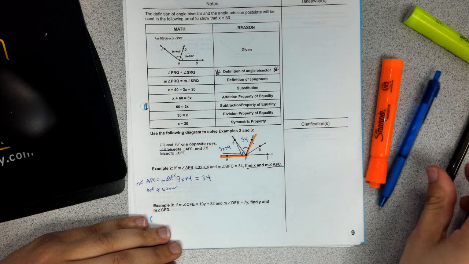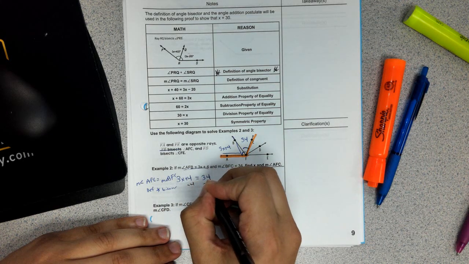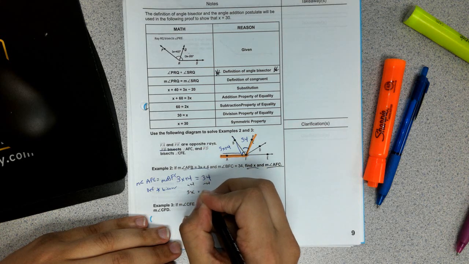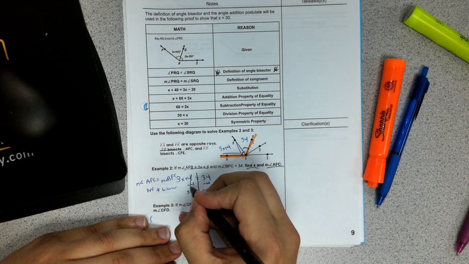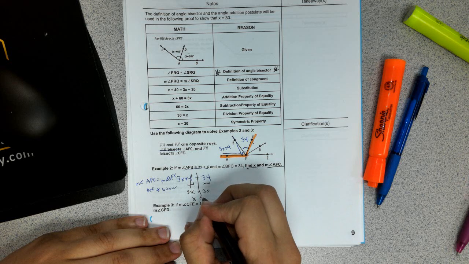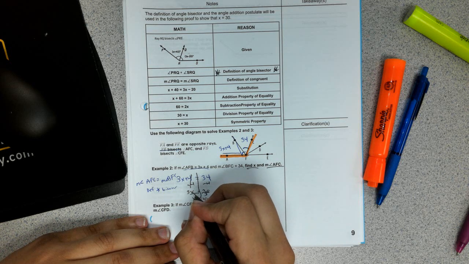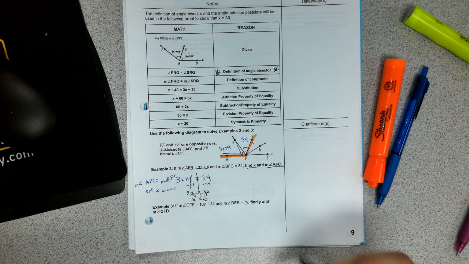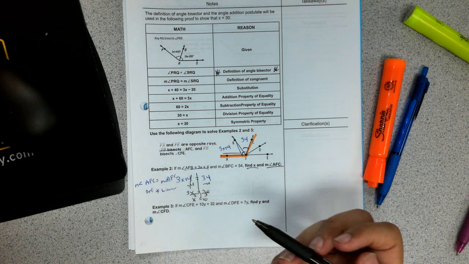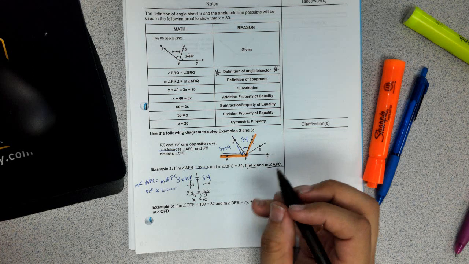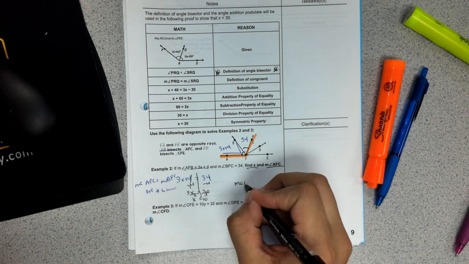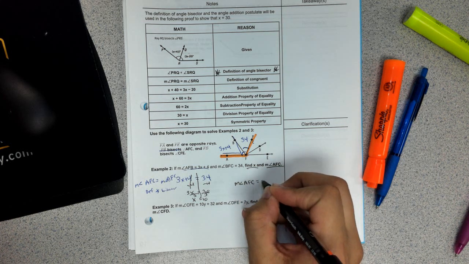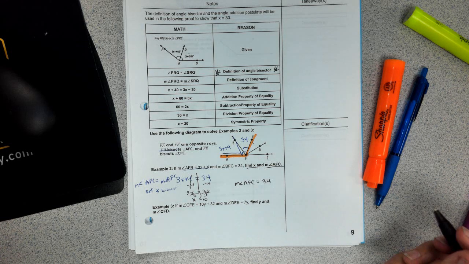Which means that I then subtract 4 from both sides. I get 3x equals 30. And I get x equals 10 when I divide both sides by 3. So there's my x. Now I need to plug that in. Well, I know that the measure of AFC is going to be the same as the measure of angle BFC. So I know that this is also 34 degrees.